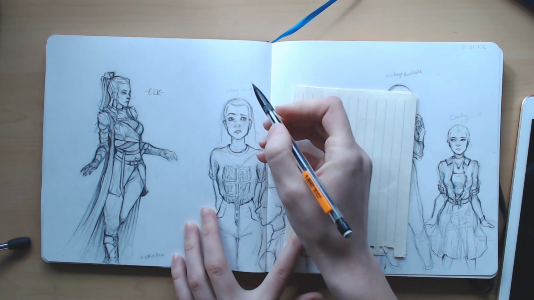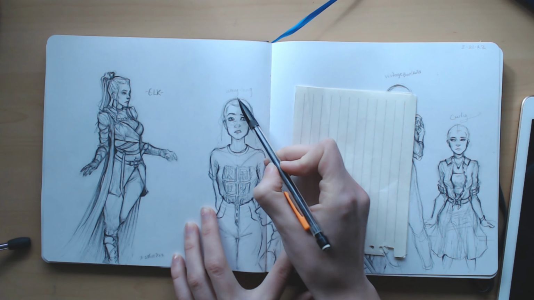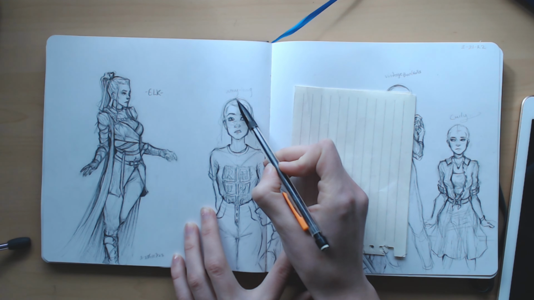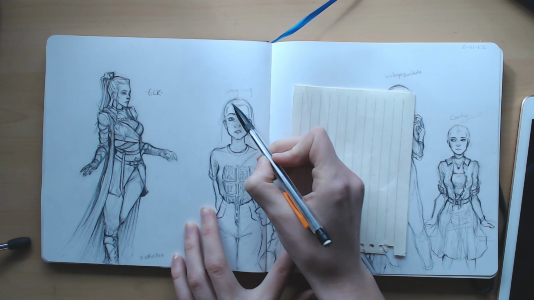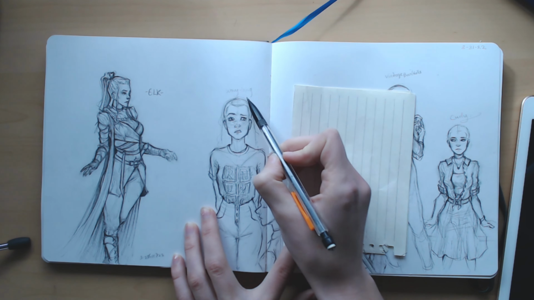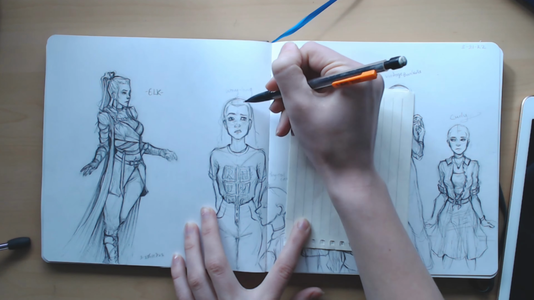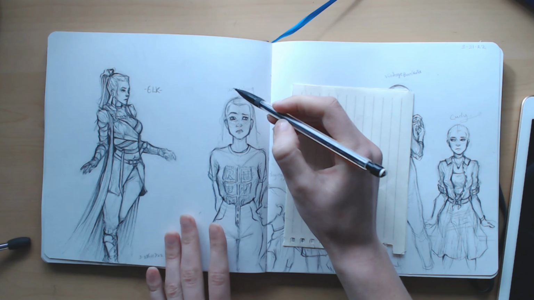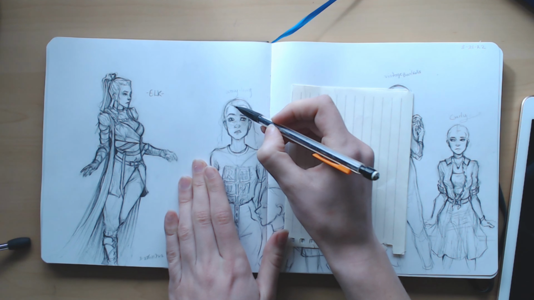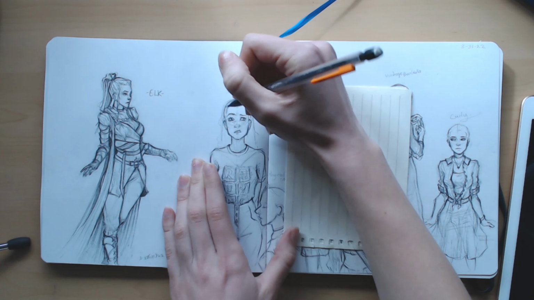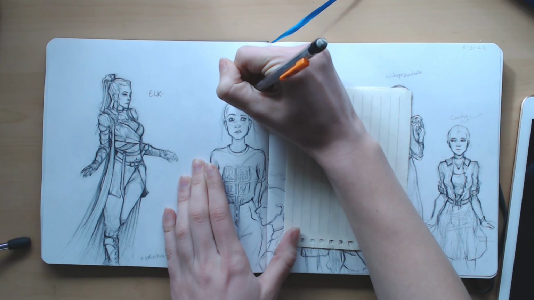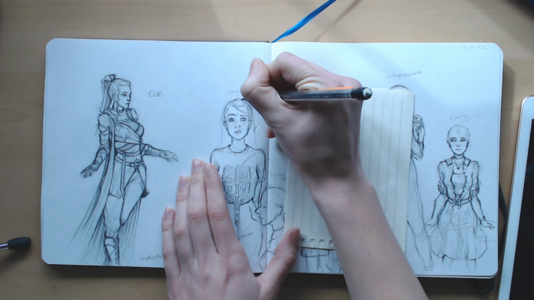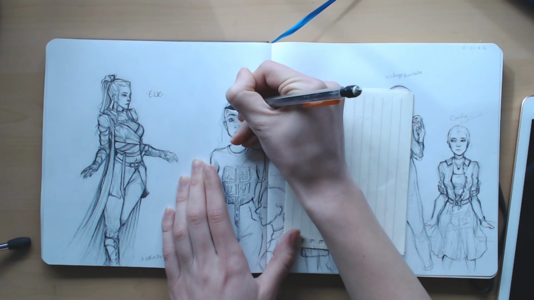When you do a side part, if it's parted on this side of the head, the hair is going to look thicker on this part because you have more hair on this side of the head. Like that. It's going to go higher.